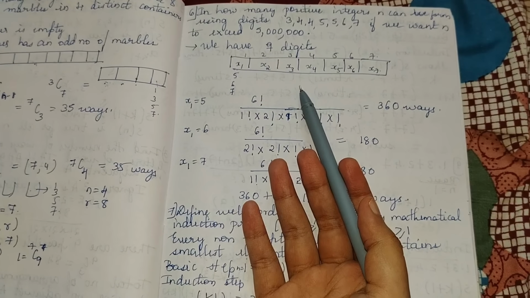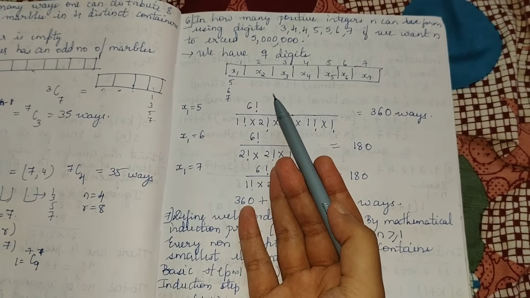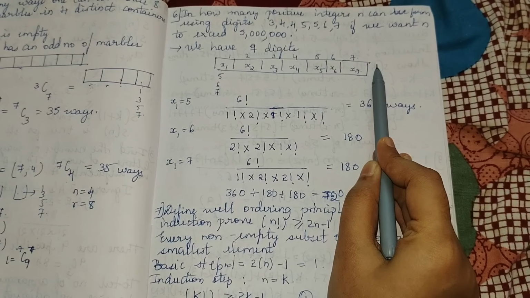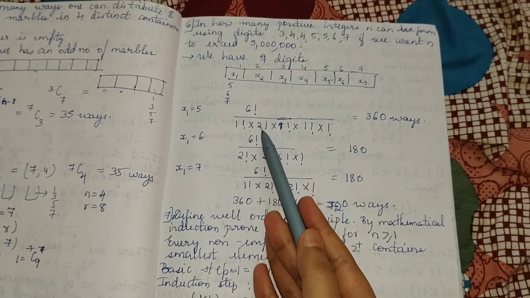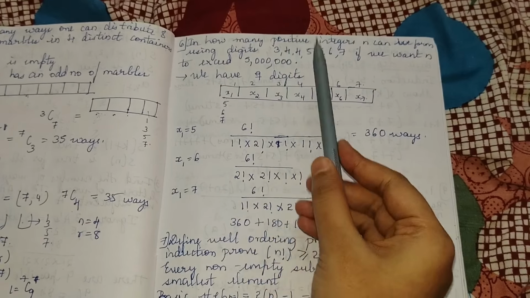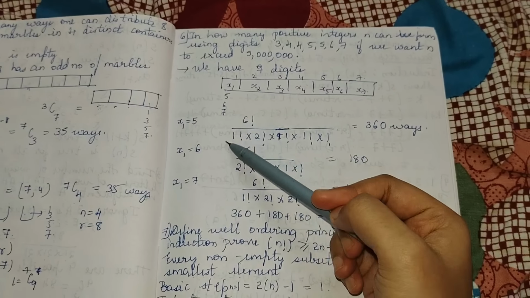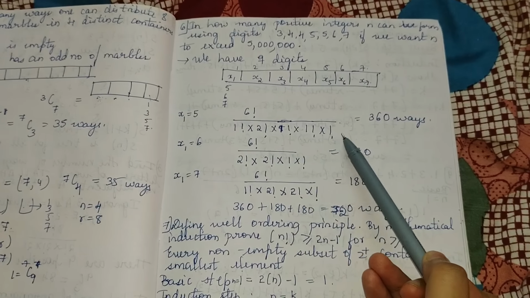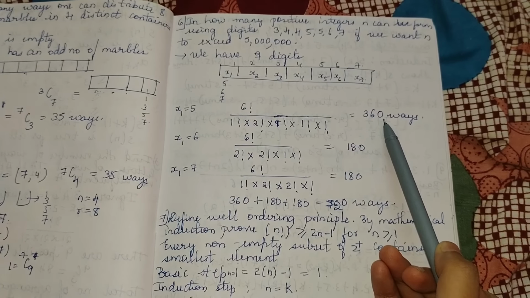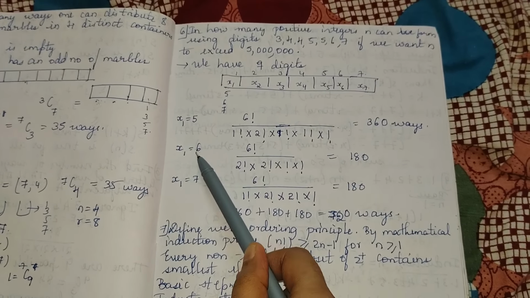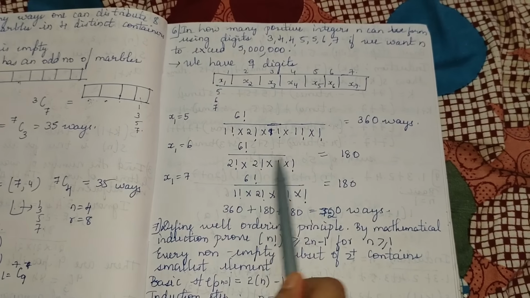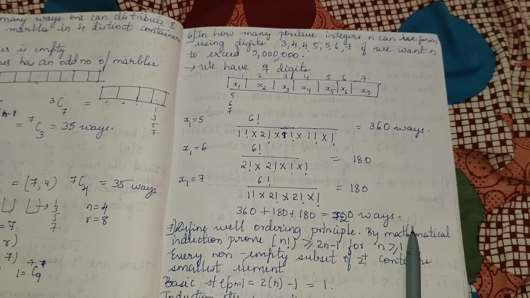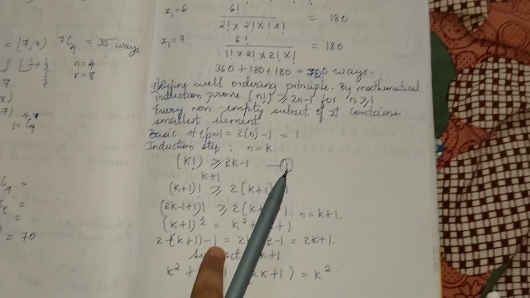Among 7, if you fix the first position to be 5, how many positions remain? 6. So 6 factorial divided by 1 factorial, since 3 is repeated once, and 2 factorial, since 4 is repeated twice. Similarly, check it for all and write the factorials, and you will get 360 ways. Now substitute the value of x to be 6 and solve, then do 7. In total you have to add, and you will get this answer, simple.